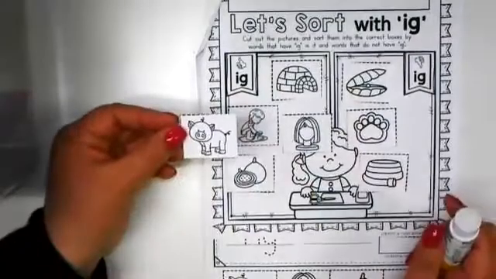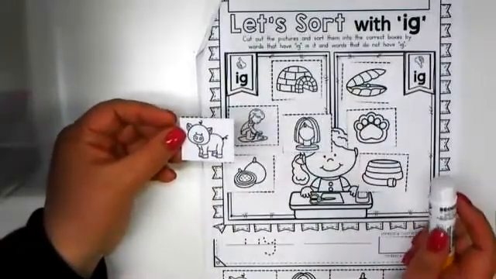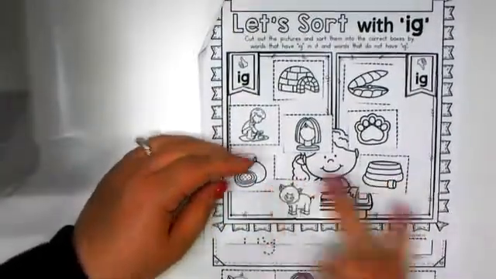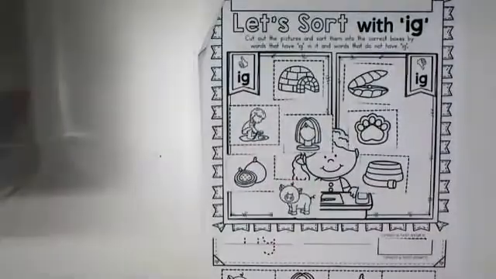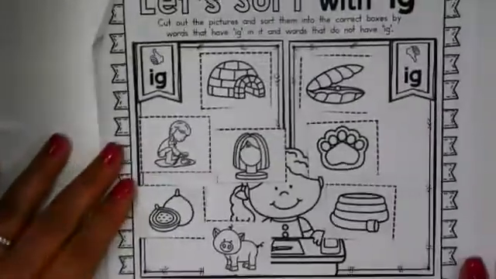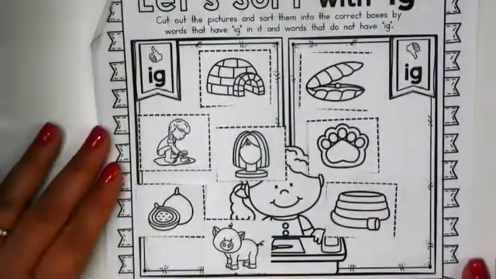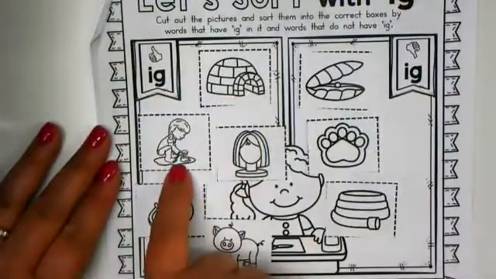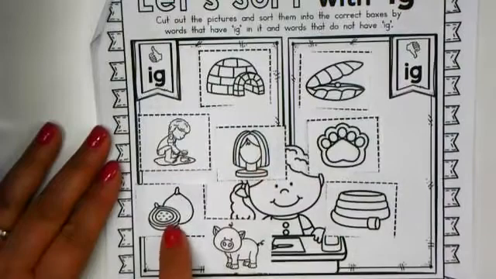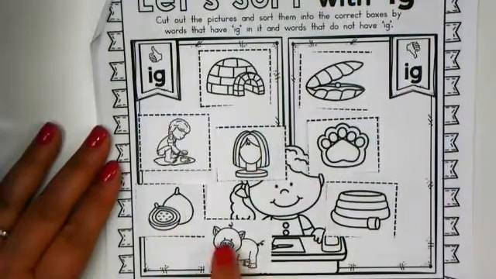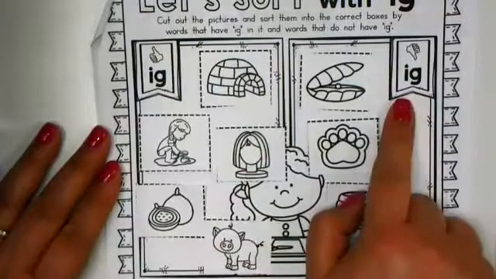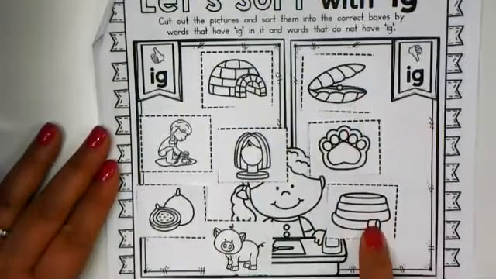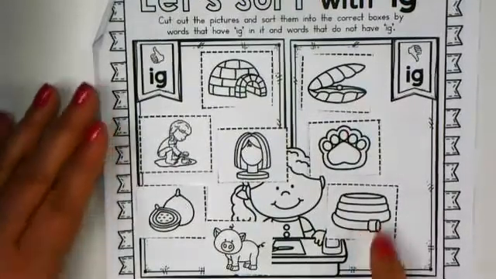And our last picture, pig. Pig. Do you hear the ig sound in pig? Yeah, I do too. All right, so let's take a look and see what we've got here. So the words we decided that have the ig sound are igloo, d-ig, w-ig, f-ig, and p-ig, right? So they all have the ig sound. The ones we decided that did not were shell, paw print, and hose. Those do not have the ig sound in them.